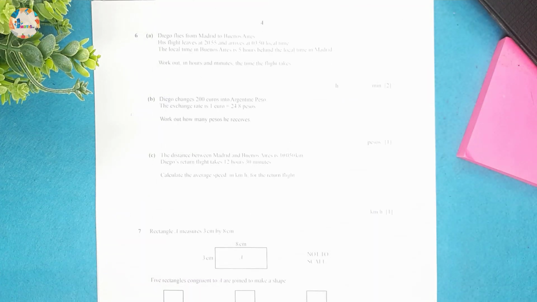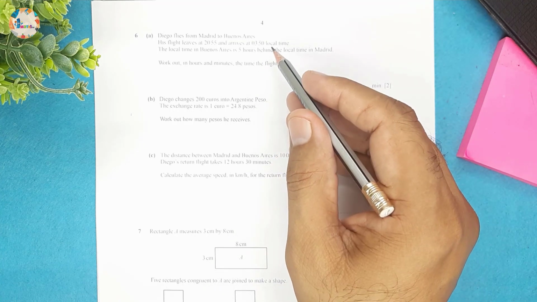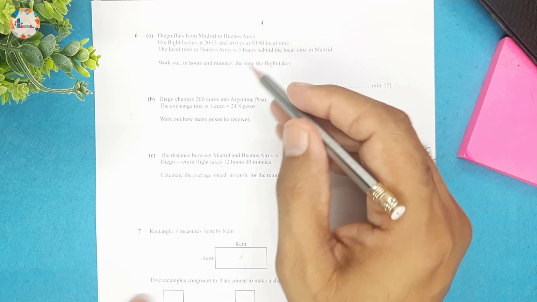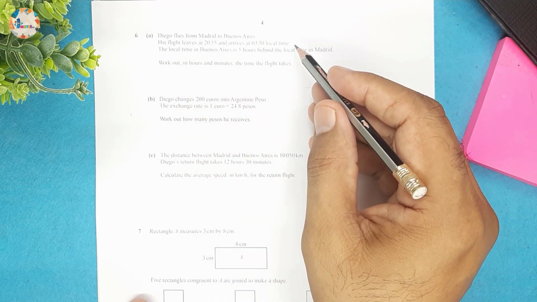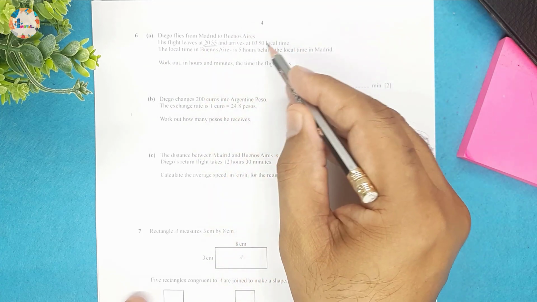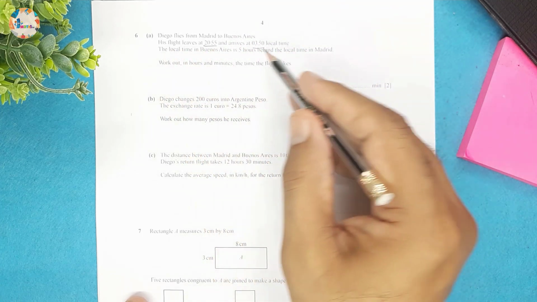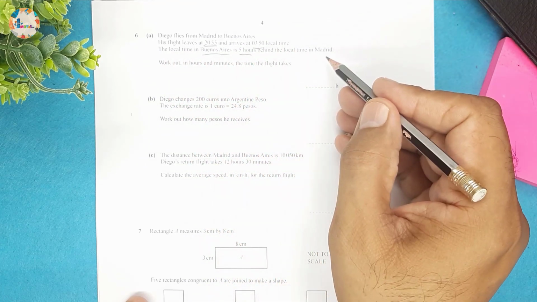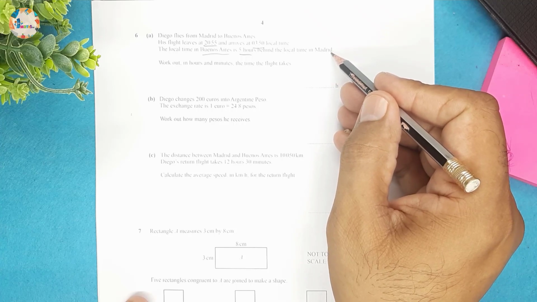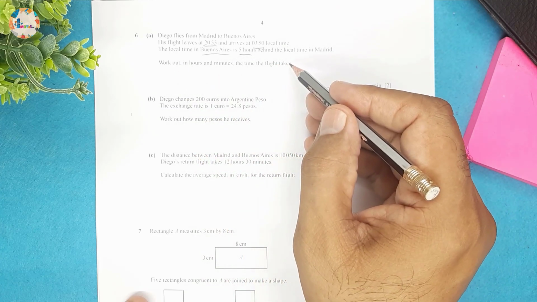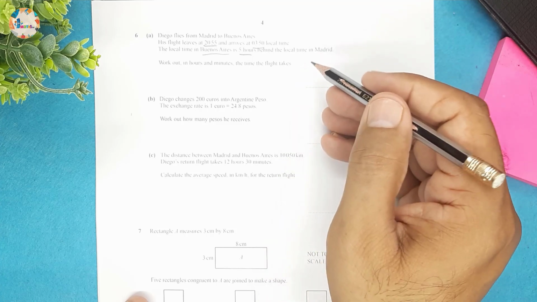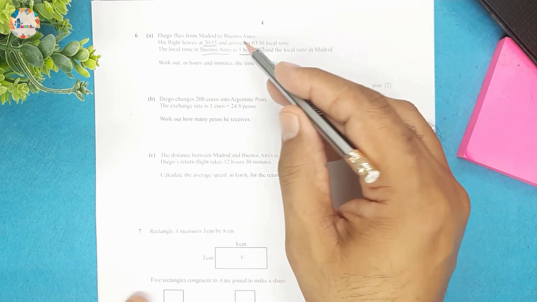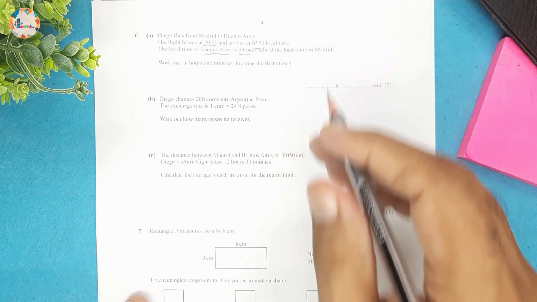Now question number 6. Diego flies from Madrid to Buenos Aires. His flight leaves at this time and arrives at this time, local time. The local time in Buenos Aires is 5 hours behind the local time in Madrid. Work out, in hours and minutes, the time that the flight takes. So the flight leaves at this time and arrives at this time.